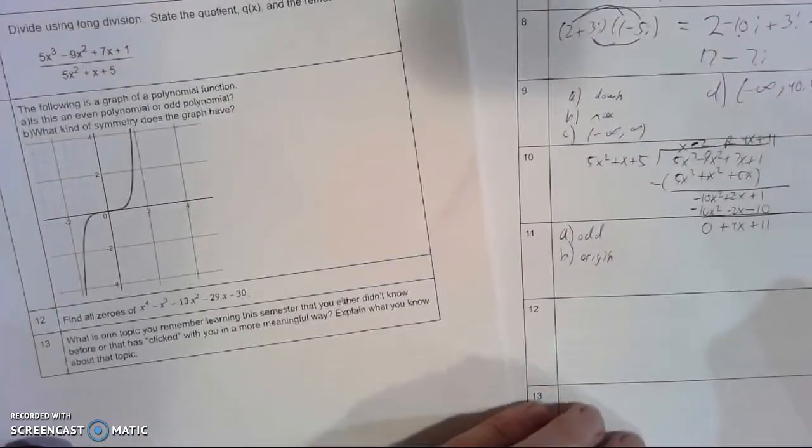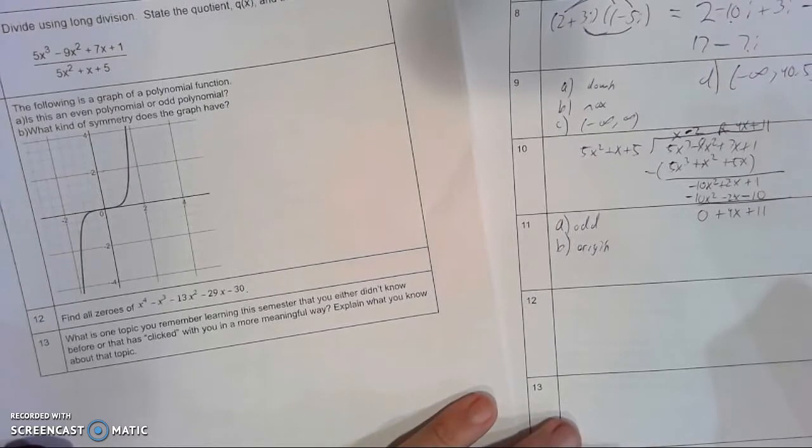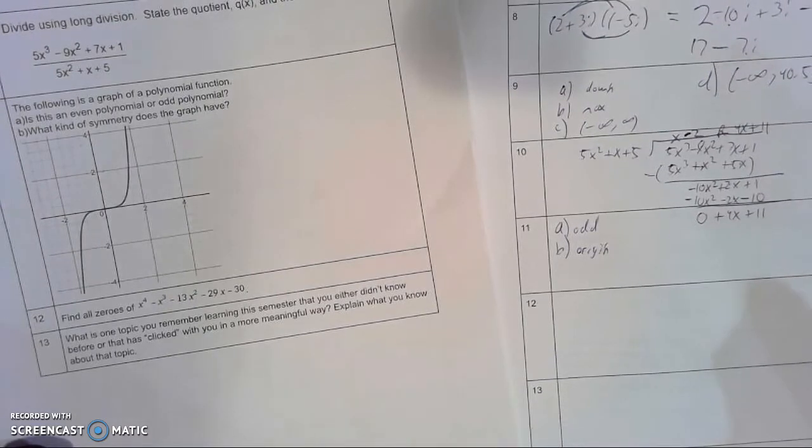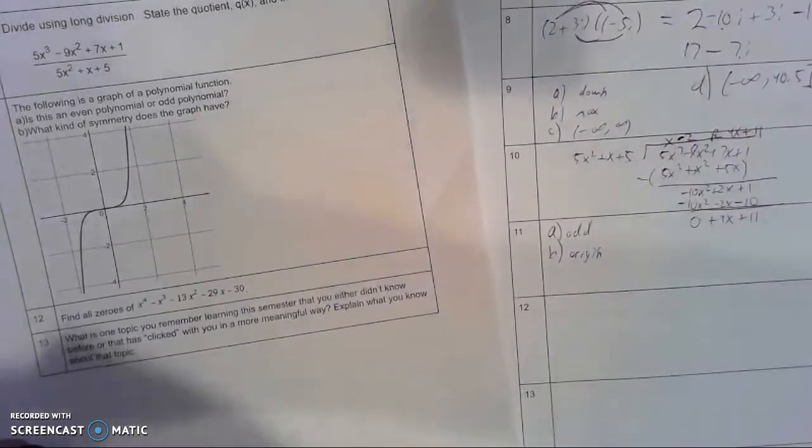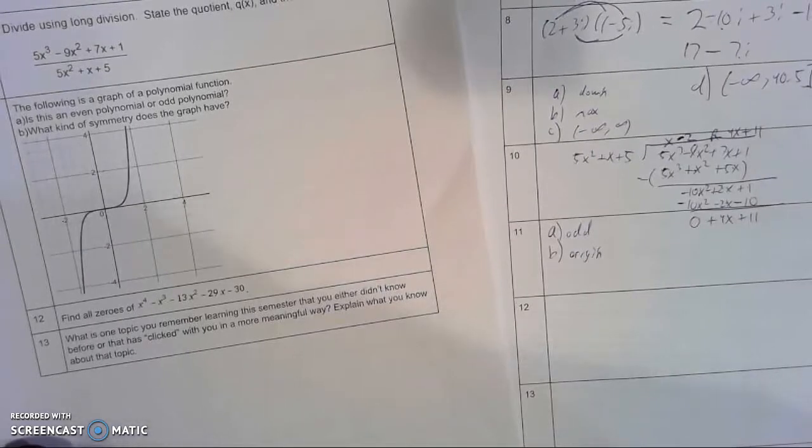Number 12, find all the zeros of this thing, x to the 4th minus x cubed minus 13x squared minus 29x minus 30. I'm going to graph this in Desmos and find the nice zeros. So x to the 4th minus x cubed minus 13x squared minus 29x minus 30.